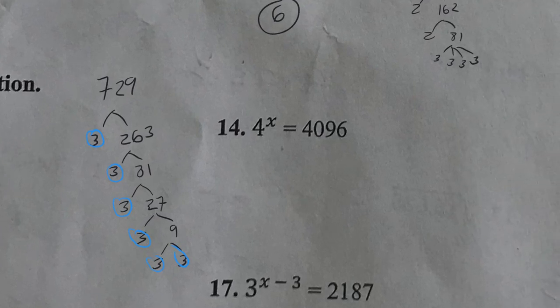Okay, so when it comes to problem number 14, it is true that 4 to the x power could be rewritten as 2 squared to the x power, which could be rewritten as 2 to the 2x. Now, I would actually do that. I would whittle each of these numbers down to the most sort of reduced base possible.